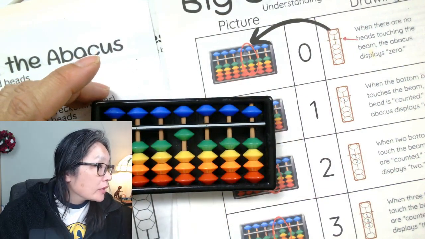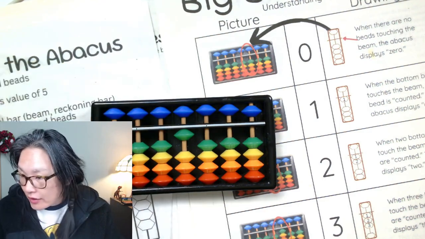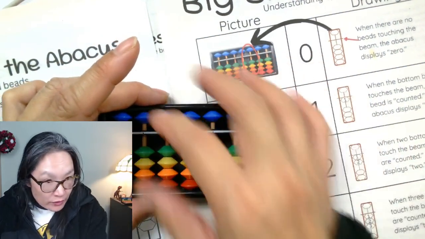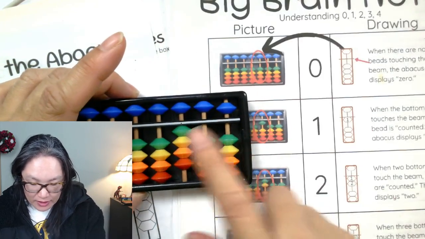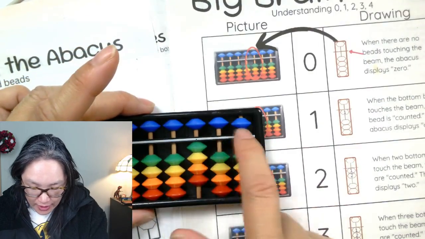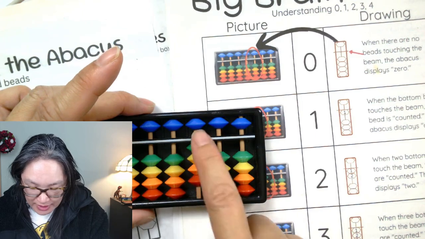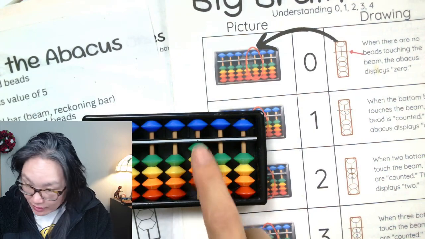So if we look, we're reading the abacus. And how are we going to do the abacus? Okay, so what we're going to do is we're going to read the abacus. So we're reading 1, 2, 3, 4. Any of the beads that are lower to the bottom is going to be a value of 1. This is the horizontal bar, and every time the beads touch the horizontal bar, this is being counted. Because this is being counted, this is 4.